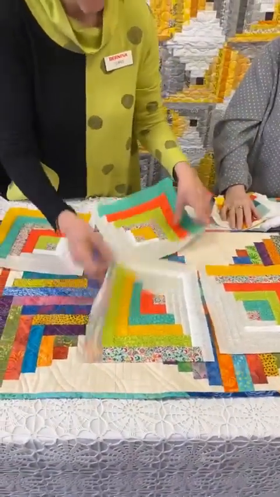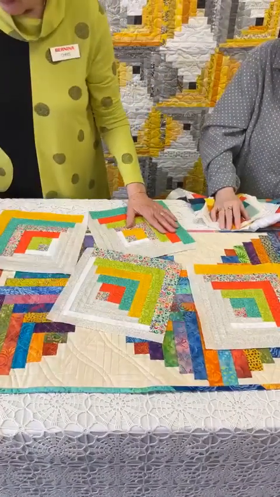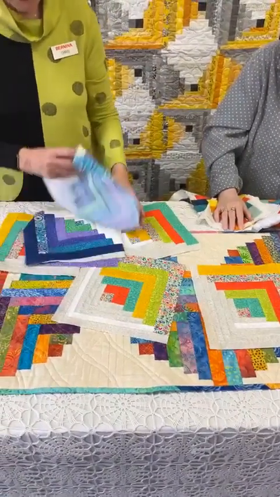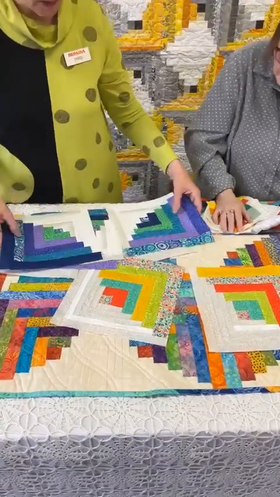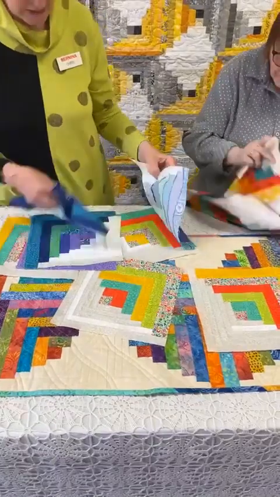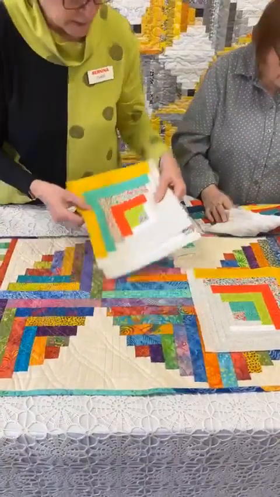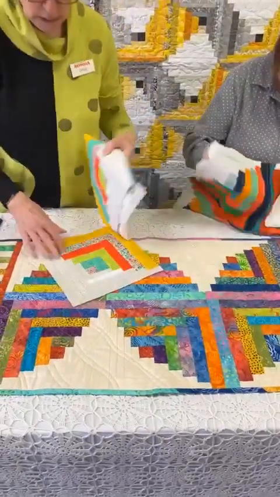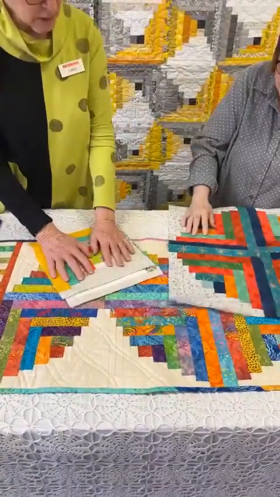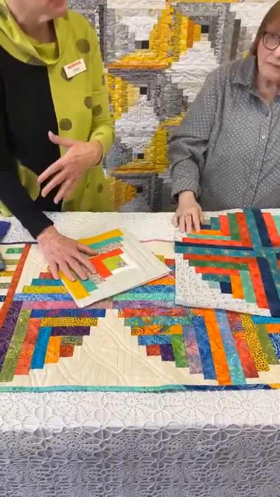Right. But I think what I'm going to end up doing is I'll probably make some table runners. And I've got 4 blocks at 10-inch blocks. That's 40 inches long. Add a little trim around it, and I've got a nice sized table runner. And I would say these 4 blocks probably took me, I already had the strips cut.